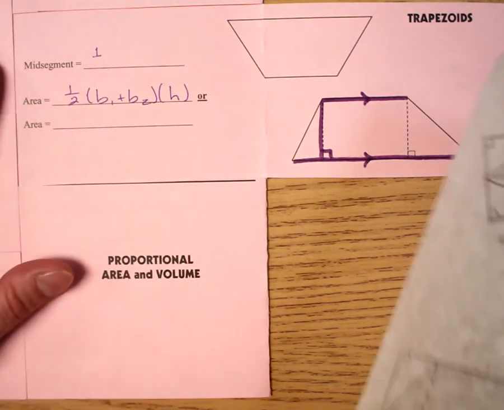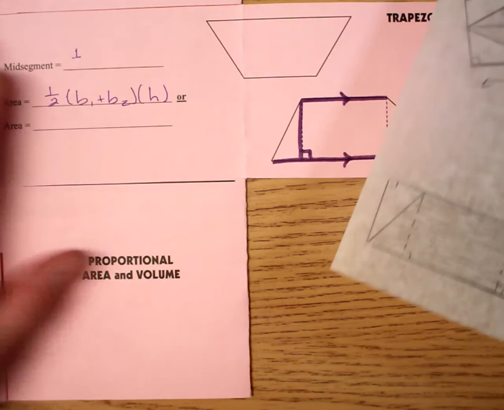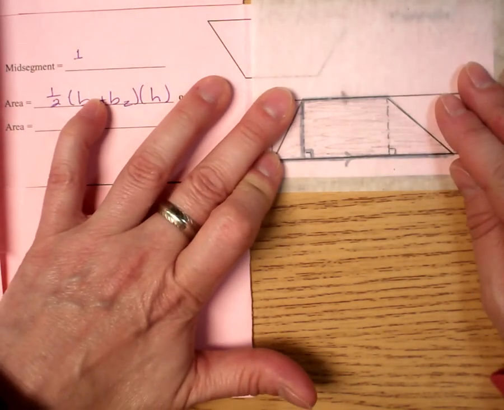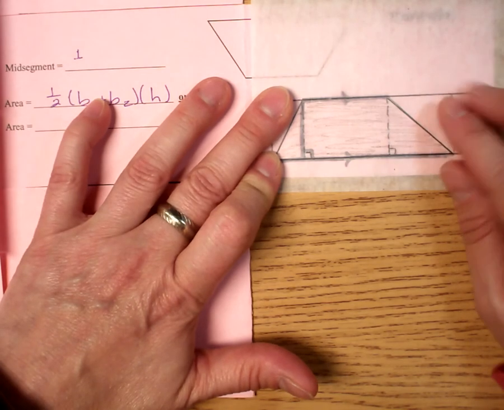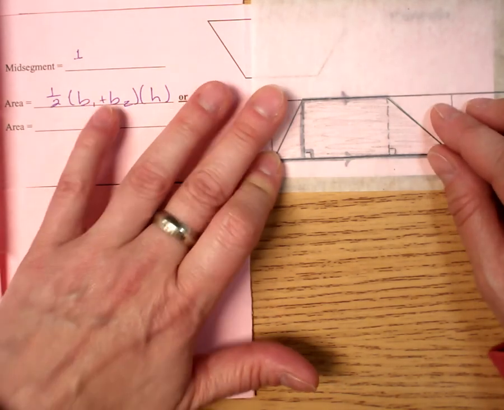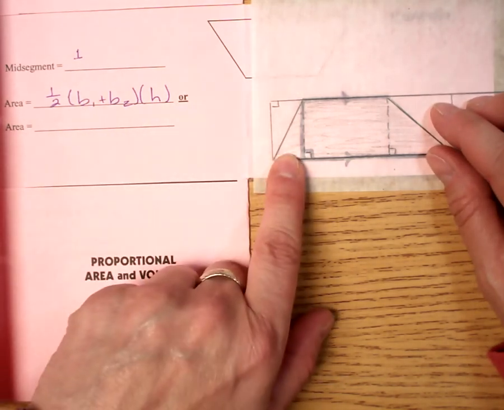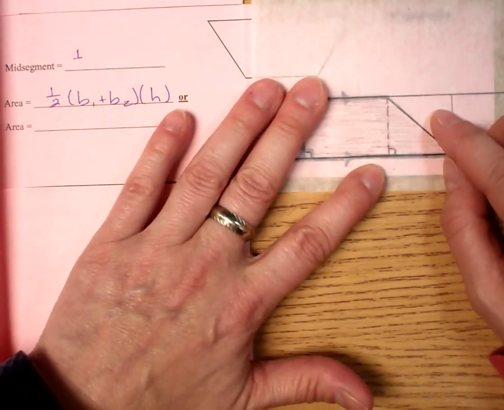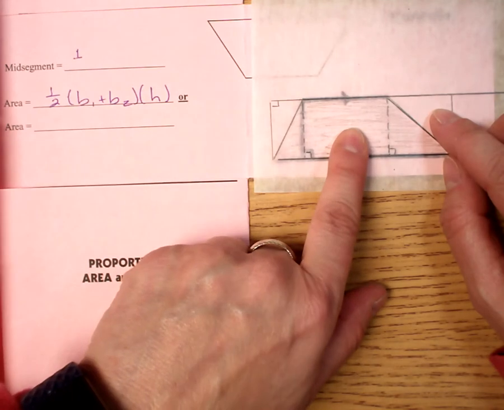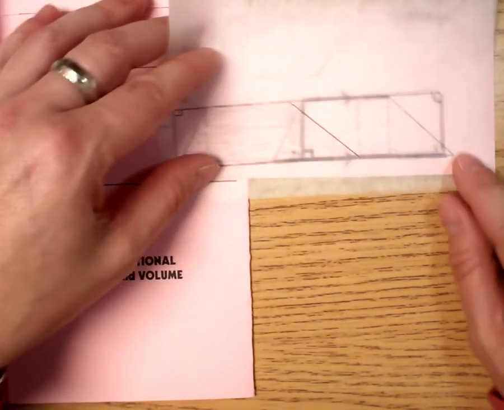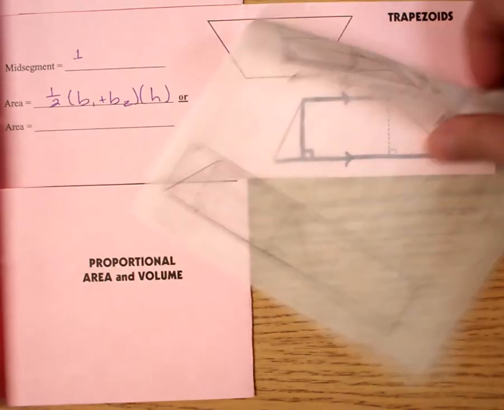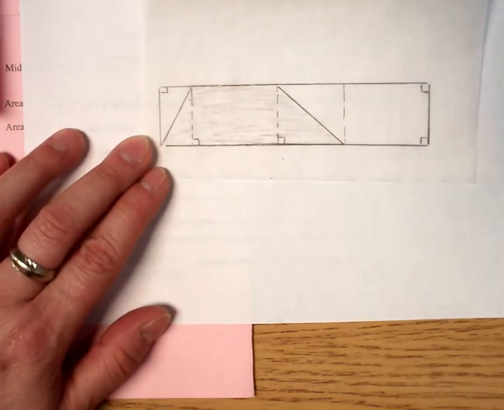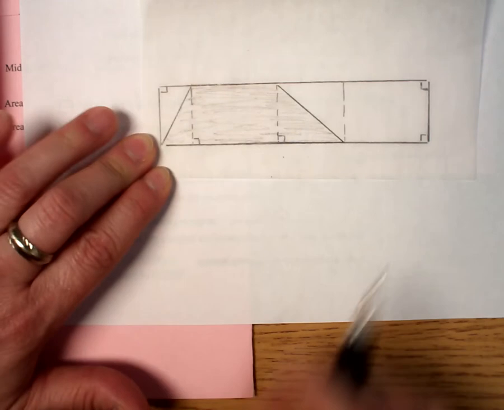Now, I've done a similar thing with the patty paper that I did with the rhombus. So I've already traced in that trapezoid and lightly shaded it in. Then, very similar to what I did for that rhombus, I doubled everything. I took this left-hand triangle and I doubled it. I took this right-hand triangle and I doubled it. I took this inner rectangle and I put it on the end. Okay, so now, in essence, I have doubled everything and I turned it into a rectangle.